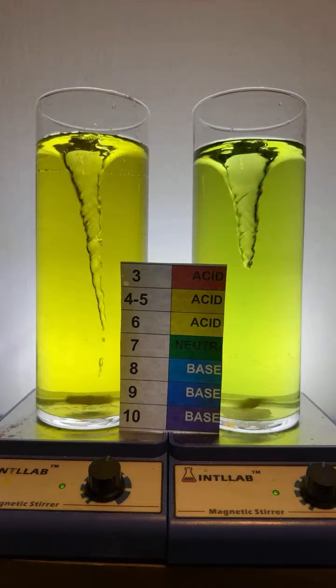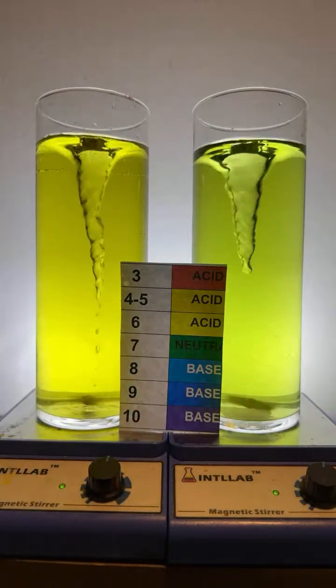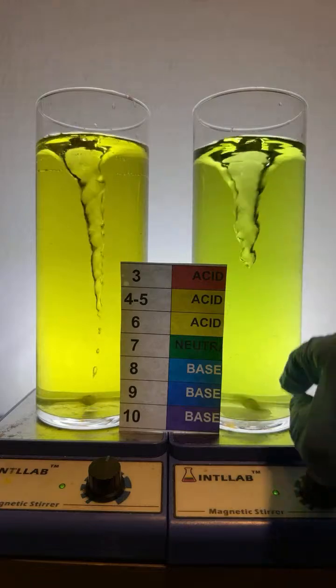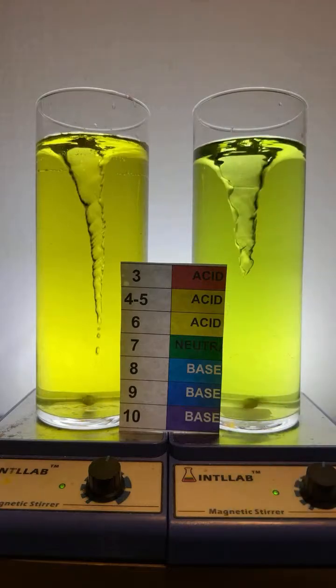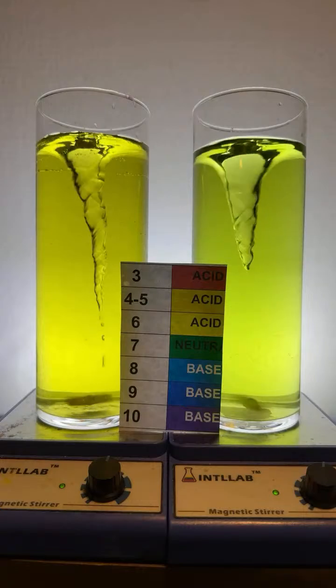Most people would say, is it safe to drink at 7, which is neutral? And the answer there is, well, yes, if it didn't have the indicator system to it. The problem with drinking it with the indicator system is one of the indicators is a laxative.